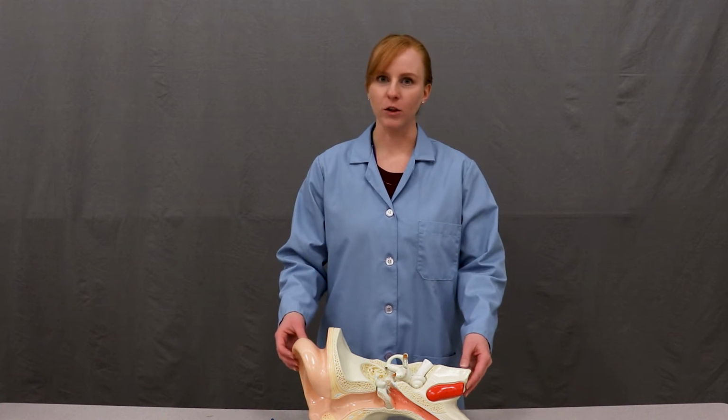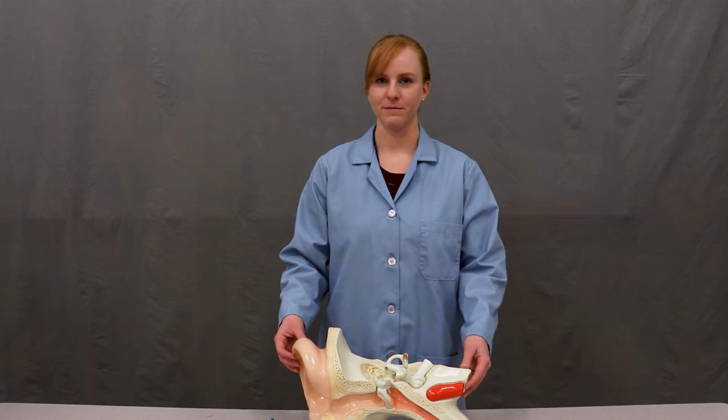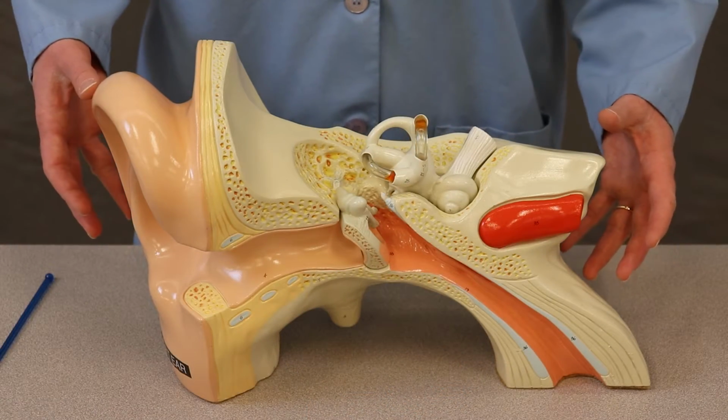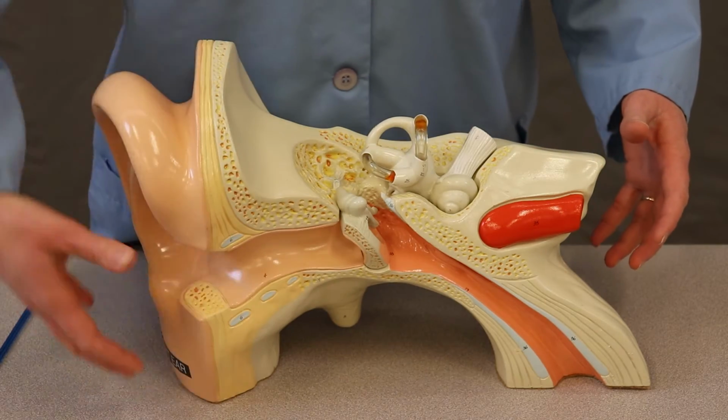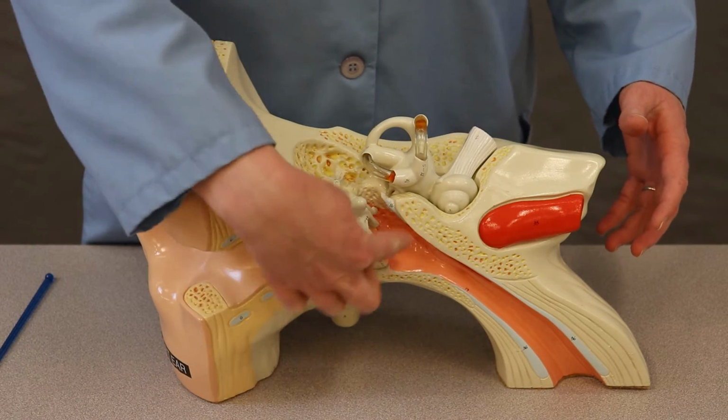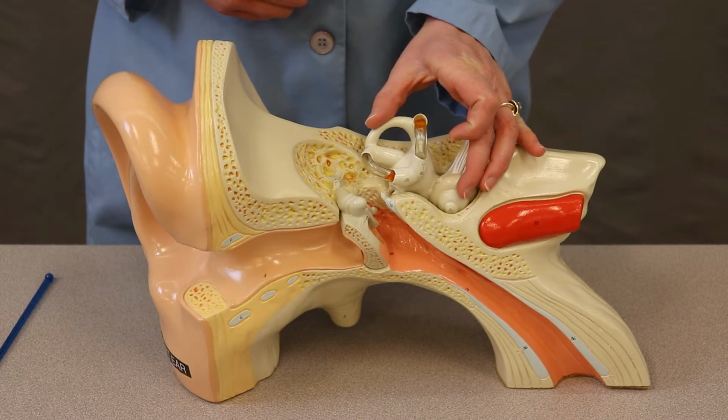Let's go ahead and take a look at this model here. This is a model of the ear. The ear has three major areas. We have the external ear here, we have the middle ear right in here, and then we have the inner ear, this part right here.